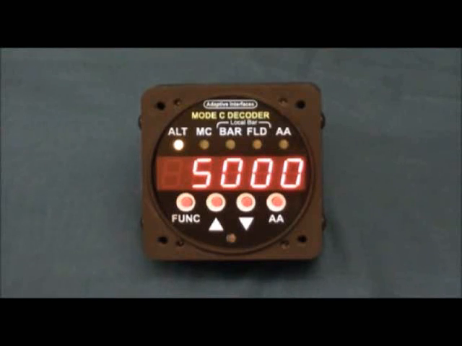To go through this demo, what we'll do is we'll describe the various functions of the instrument and the functions of the buttons. The functions of the instrument are basically the functions listed across the top and show what they are with the indicator lights. The first function, which is the default function of the instrument, is the alt or altitude function.